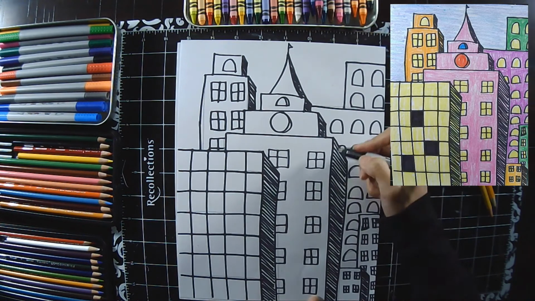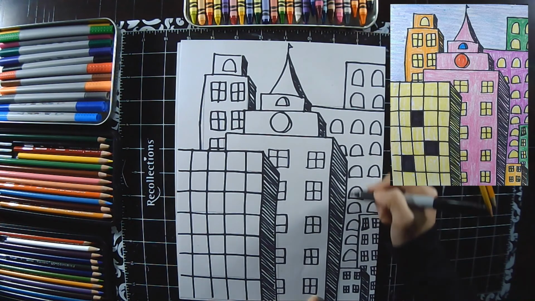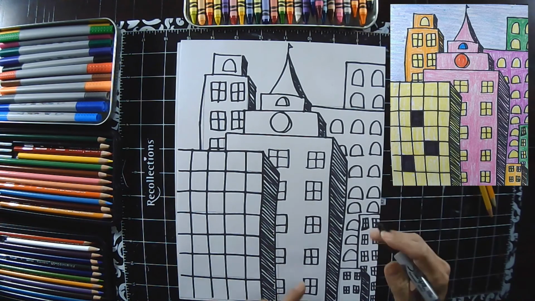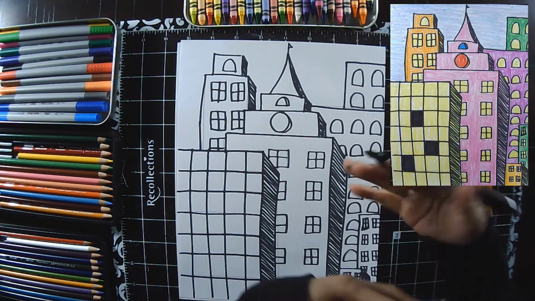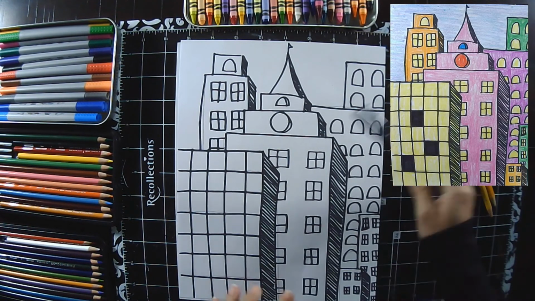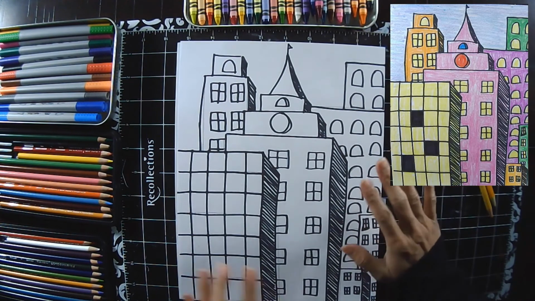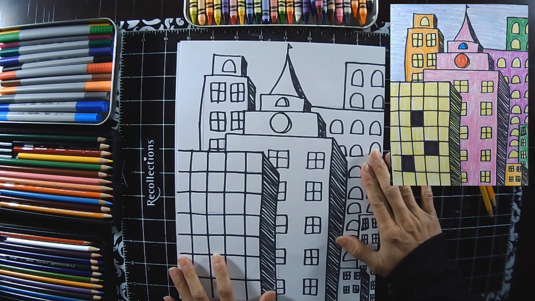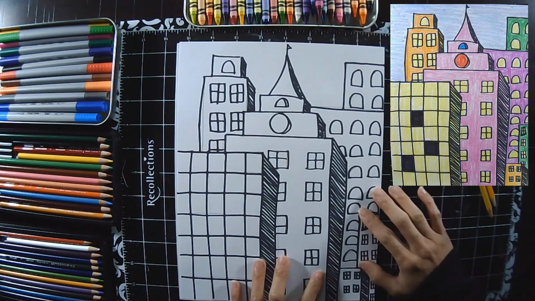Okay, and notice I didn't fill the whole space with color. I preferred the hatching lines. That kind of adds to the illusion that there's depth. Okay, friends, I'm going to set this aside and I'm going to add color. You don't have to use the same colors I do. Just fill your buildings with color.